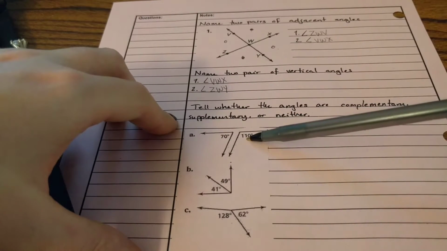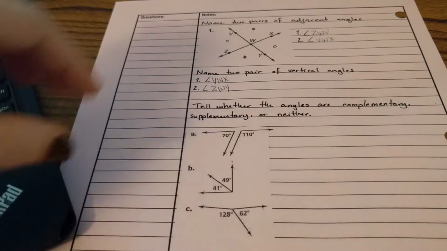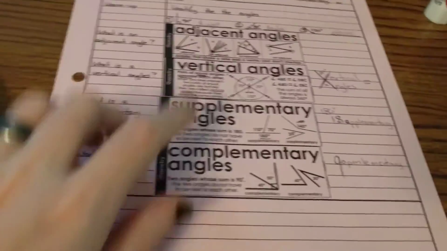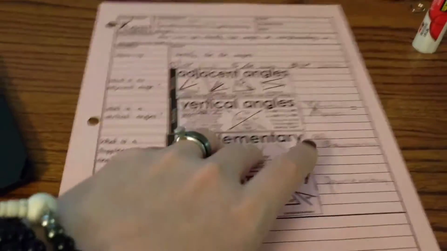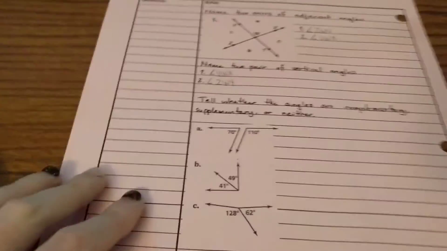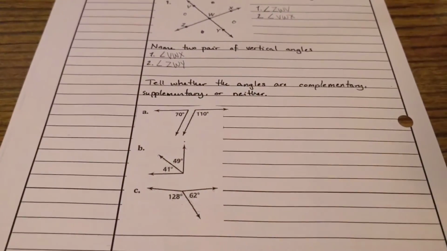And you can either post this on Edmodo, or you can come and find me in class and tell me about this. But again, I want you, knowing the vocab that we covered in the other videos, where we were talking about complementary and supplementary. Remember that complementary has to add up to 90 and supplementary has to add up to 180. I want you to go ahead and look at those three and see if you can do that on your own.